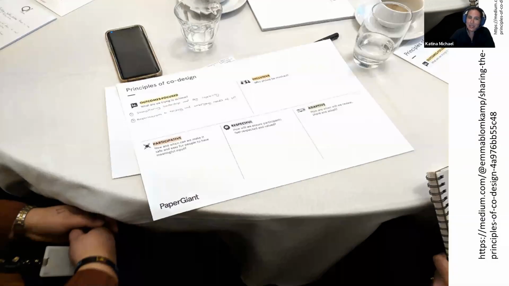And in this case, we're talking about the 5 principles of co-design: outcomes focused, inclusive, adaptive, respectful, and participative. And you may have your own. I know some of you did essays for Professor Eric Fisher, and you came out with your own principles of co-design and explained them.